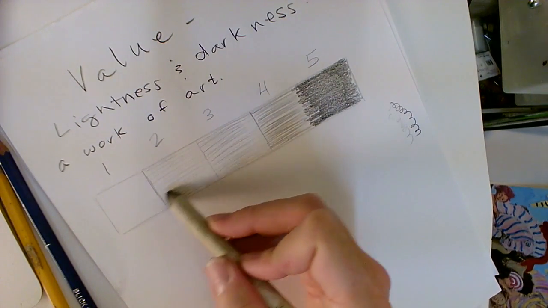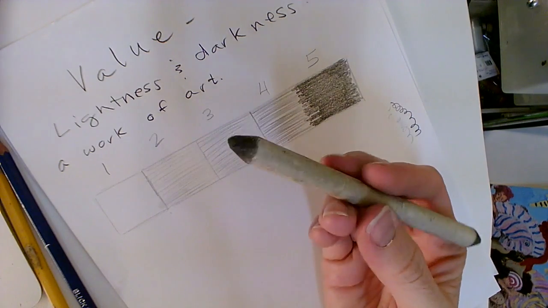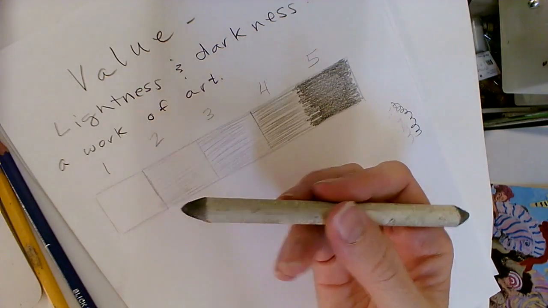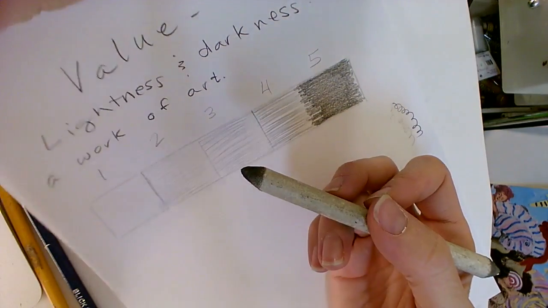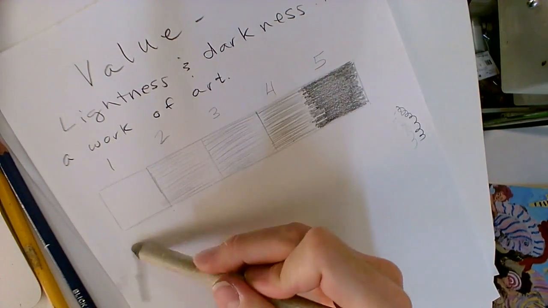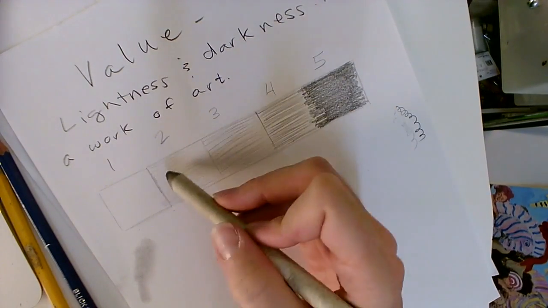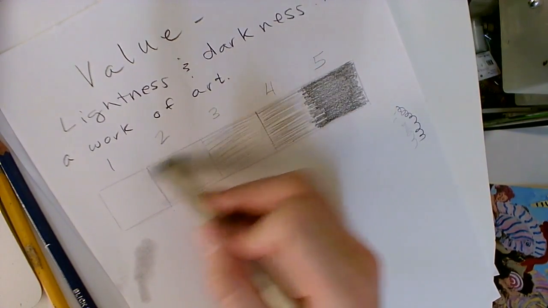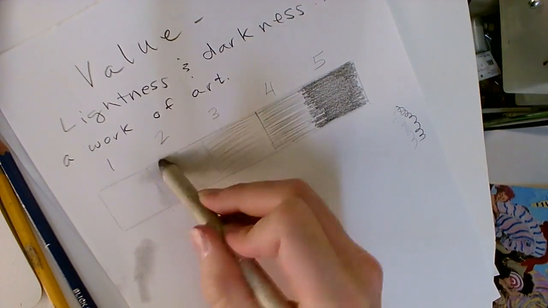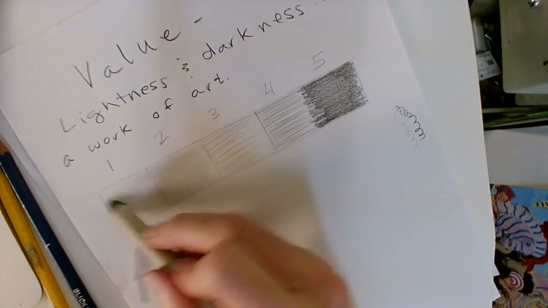So I start in the number 2. Oh, by the way, if you've been using your blending stick and it gets kind of dirty, it's always a good idea to take a scrap paper, which I don't know if I have. I'll do it here so you can see it. And just kind of wipe off any extra graphite, okay? And then I start in my 2 with a circular motion, and I just blend. And I pull a little bit of that graphite to the left.